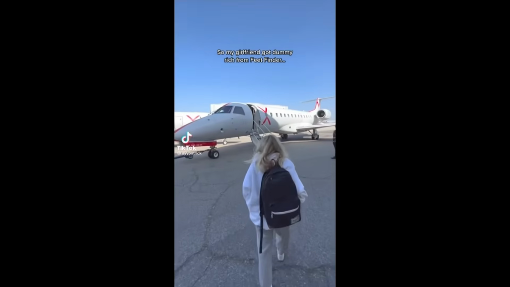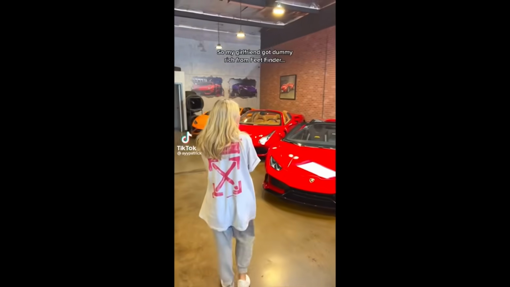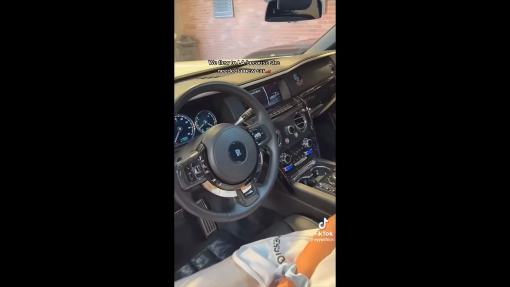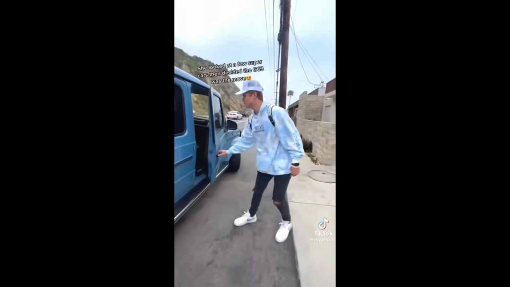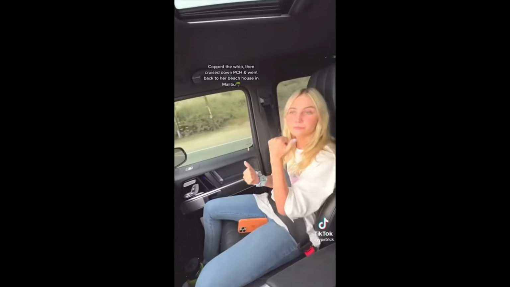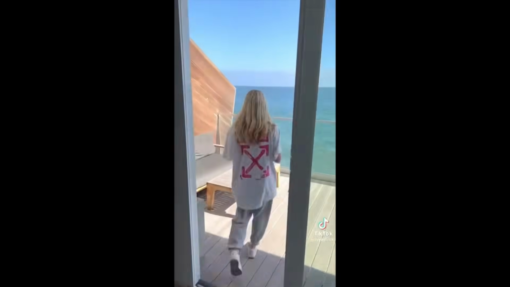So my girlfriend got dummy rich from Feet Finder. We flew to LA because she needed a new car. She looked at a few supercars, then decided the G63 was the move. Then cruised down PC8 and went back to her beach house in Malibu.